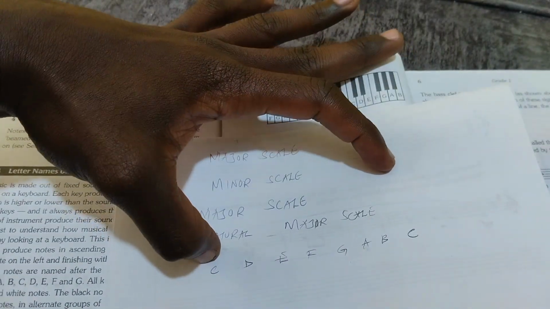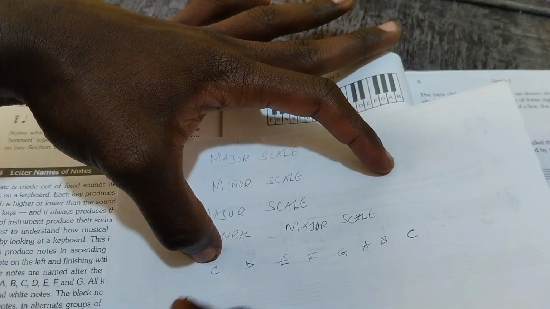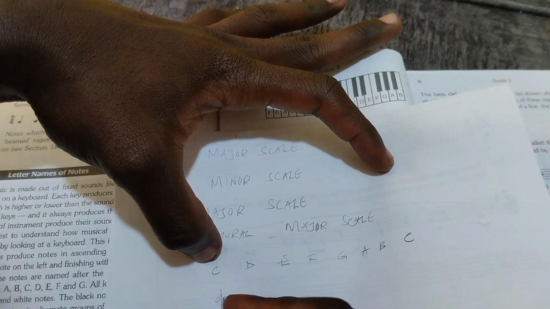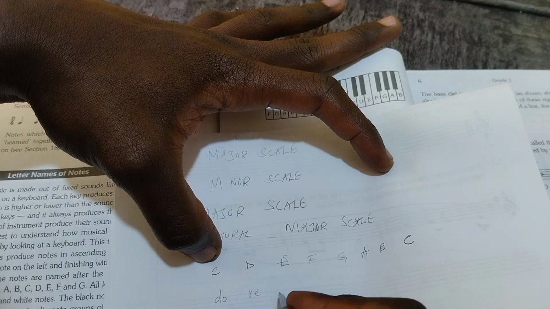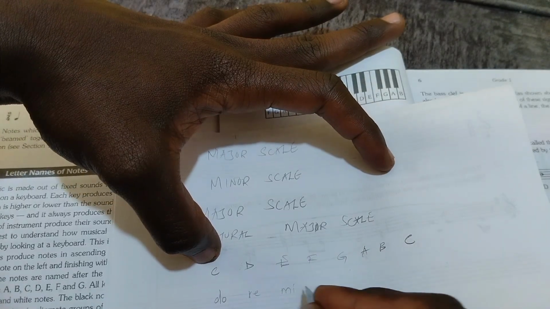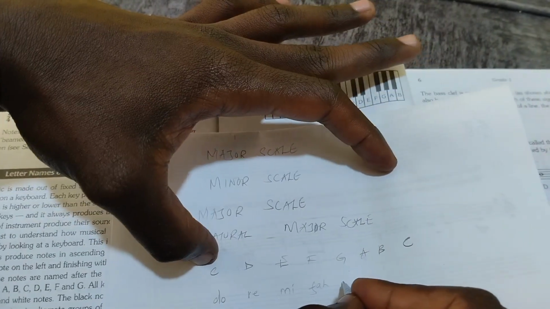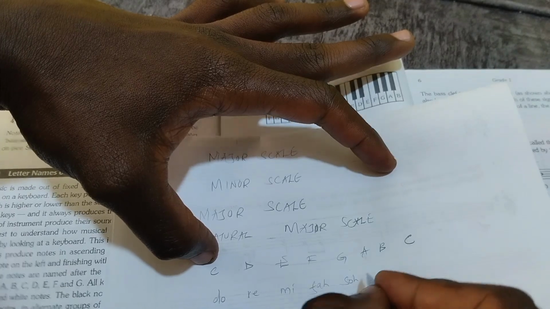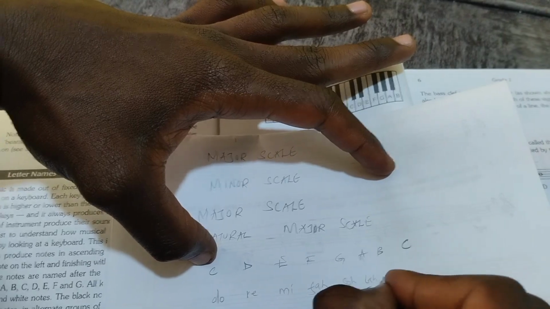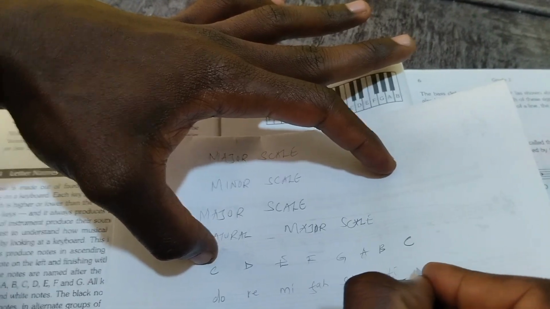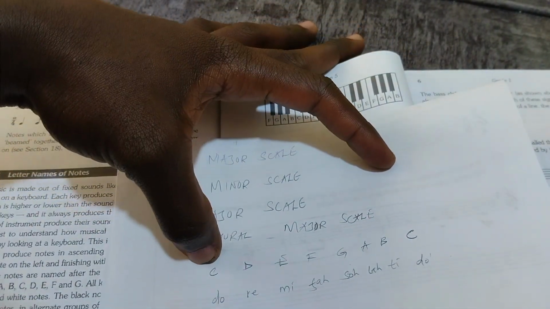We are going to form a given pattern. When you move the sound, this one sounds like do, this one sounds like re, this sounds like mi, then this F sounds like fa, G sounds like sol, A sounds like la, B sounds like ti, then C again sounds like do, but on an upper octave.